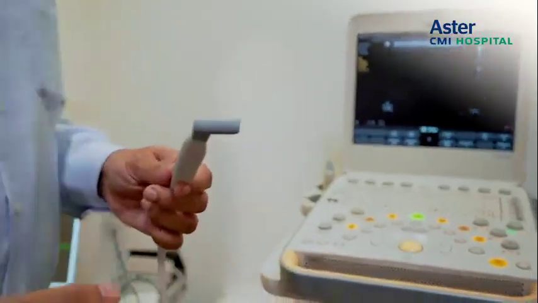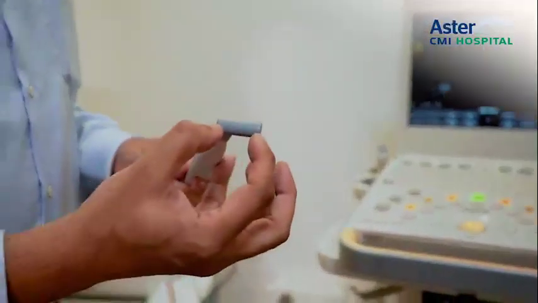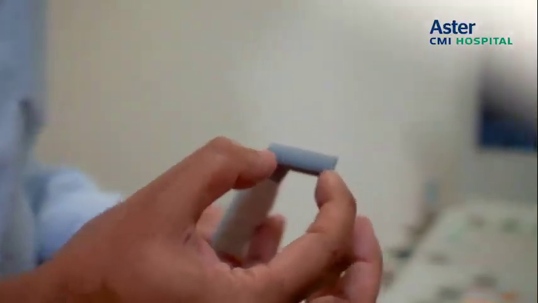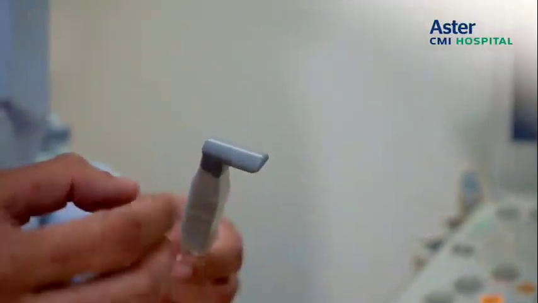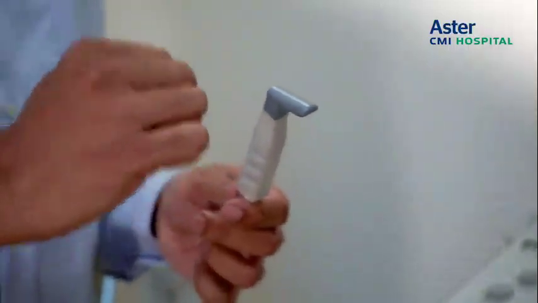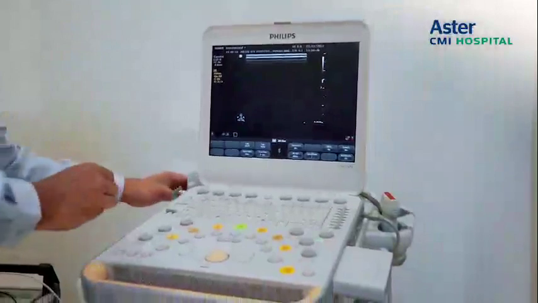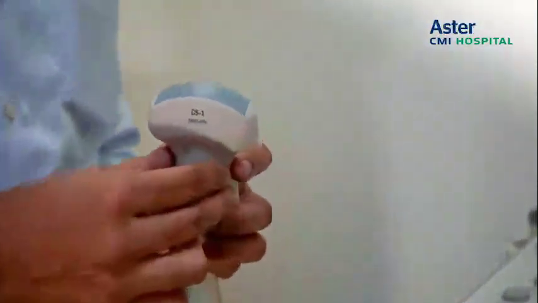The advantage of this probe is its very small footprint, so it can easily fit in the ulnar groove and those areas where we can track the nerve, which I will be demonstrating shortly. We also use a curvilinear probe for the sciatic nerve.